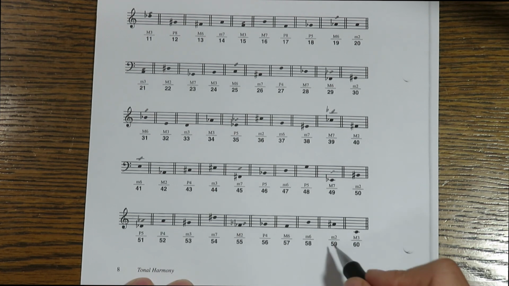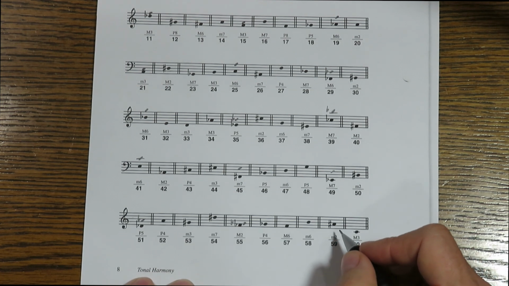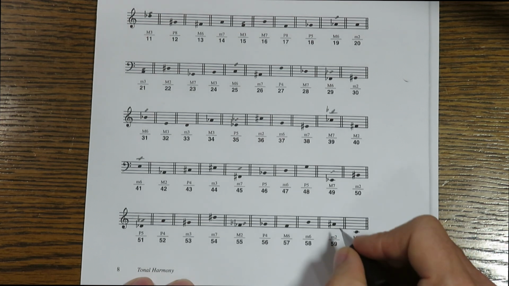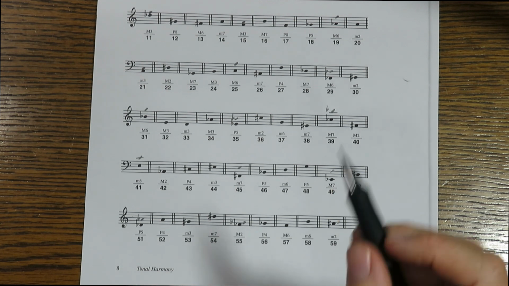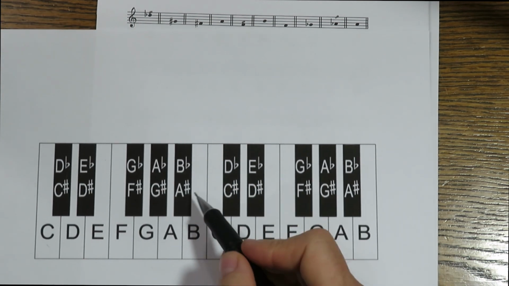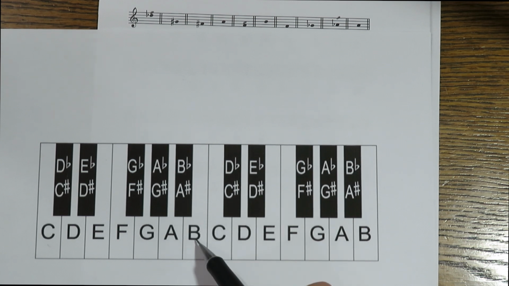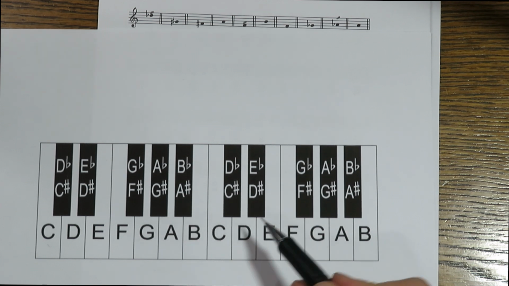Okay, now 59. We have a minor second above A sharp. So we draw our second. A sharp up a half step to B. A half step equals a minor second, right? So here's A sharp up to B. That'd be a minor second. A sharp to B sharp would be a major second.